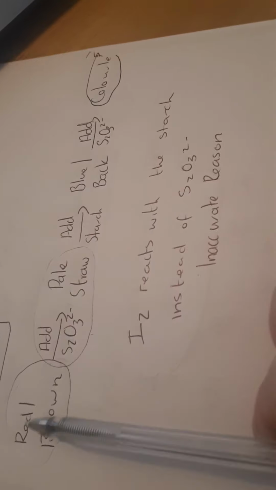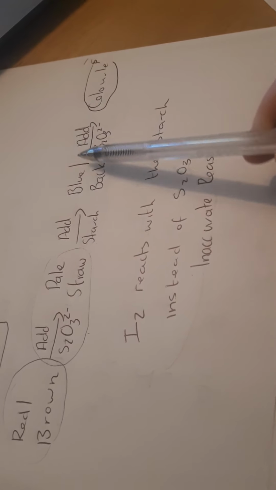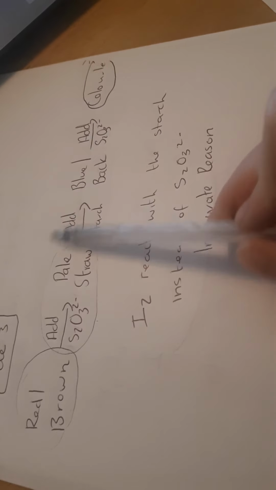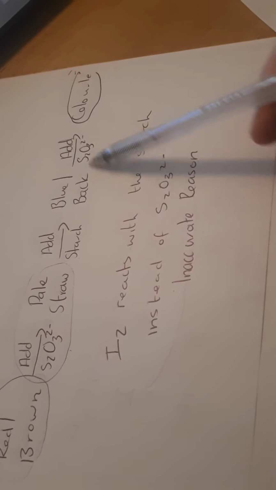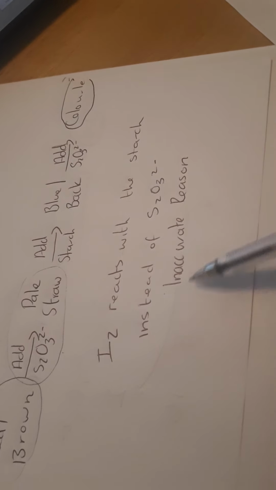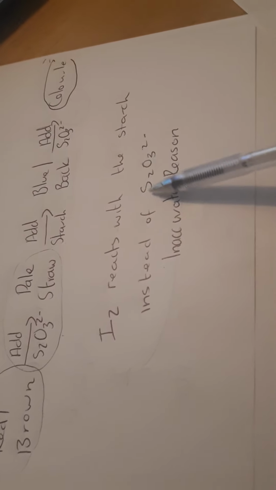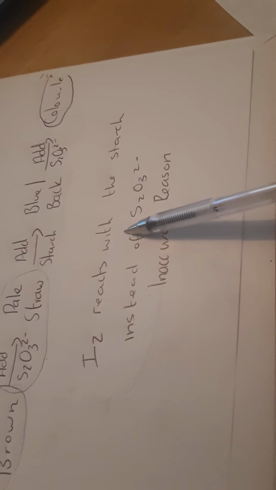The titration figure that you get at the end will be from red-brown to colourless. So it doesn't matter how much of the sodium thiosulfate you add for it to go into pale straw colour. That doesn't matter. Again, always with indicators, we only add a few drops. Again, we only add a few drops of starch here because we want to stop this from happening.